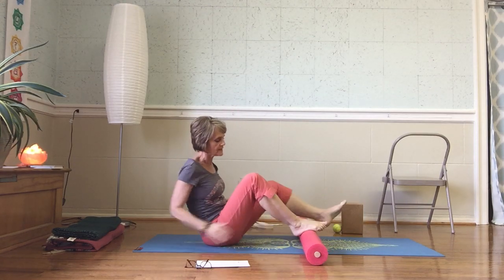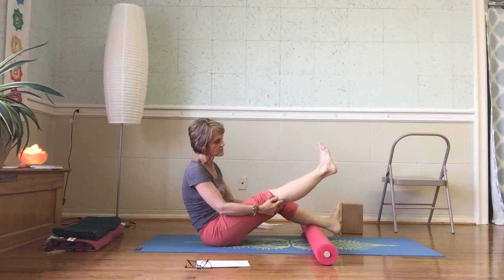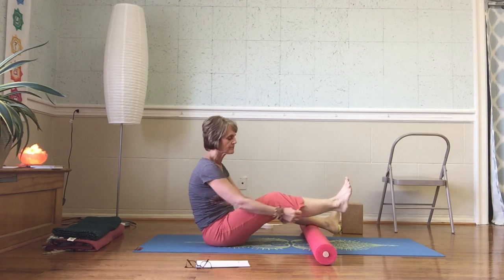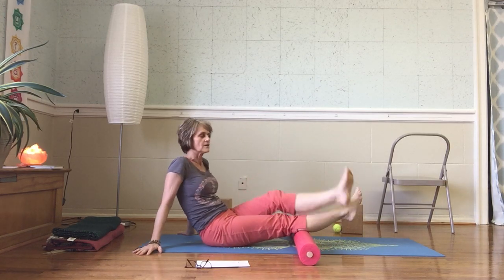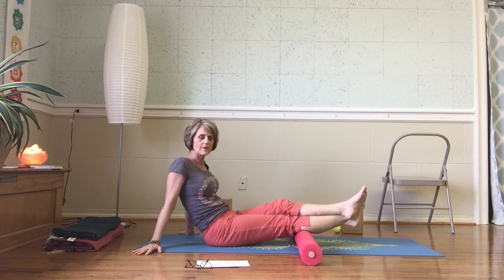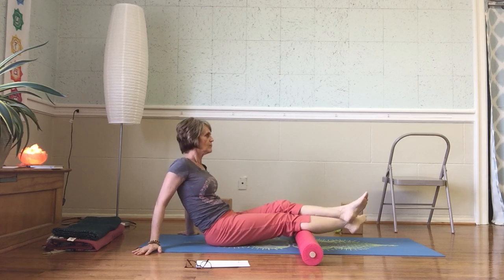So I don't want it right behind the knee. I want it below the knee. So the hamstrings will come in and attach down below. And then I'm going to cross one ankle over. That might be too much for you, and you just gently rock your knees back and forth.